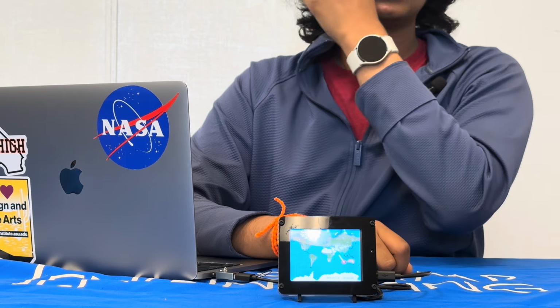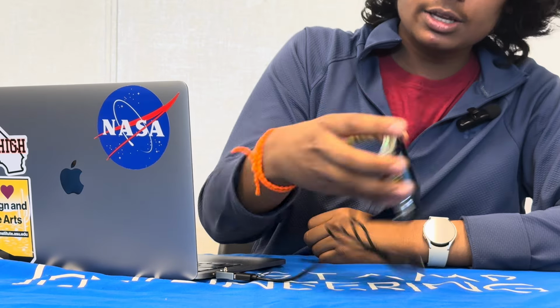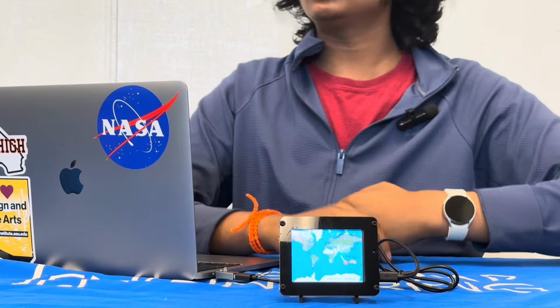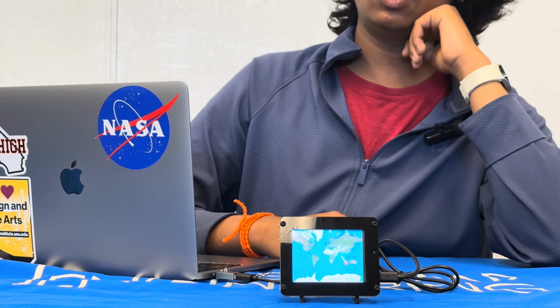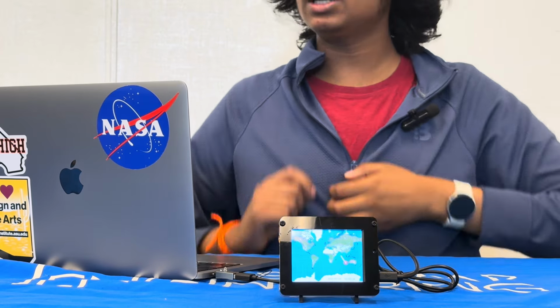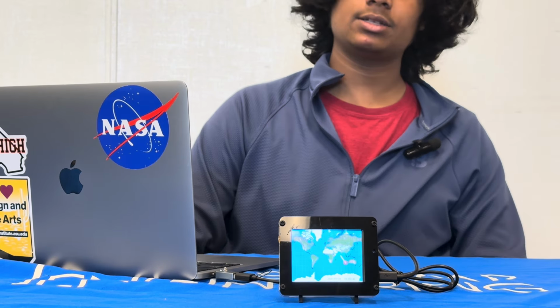And so hopefully the tail is big enough to show you where the prior location of the ISS was. And it updates about every 10 seconds.